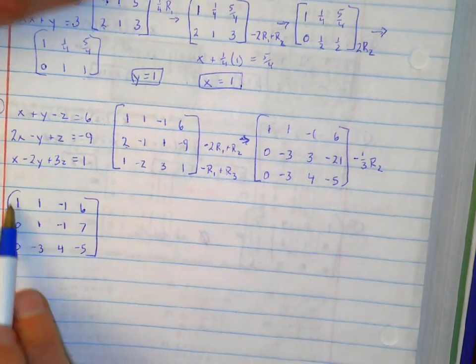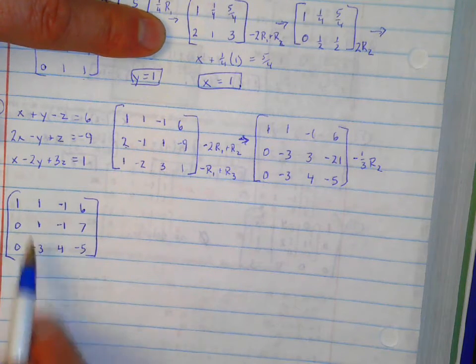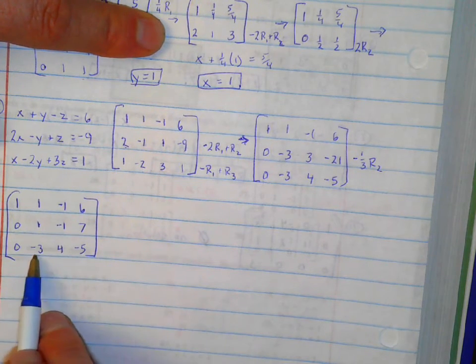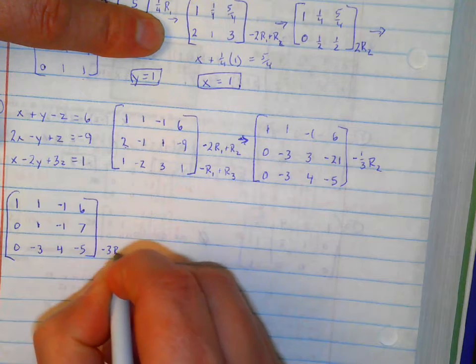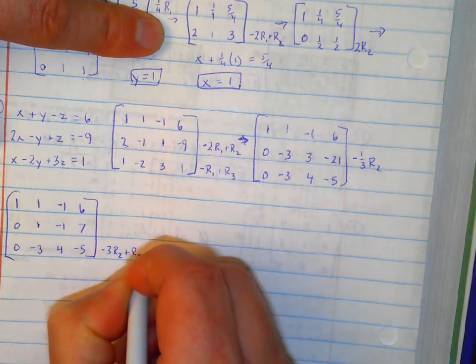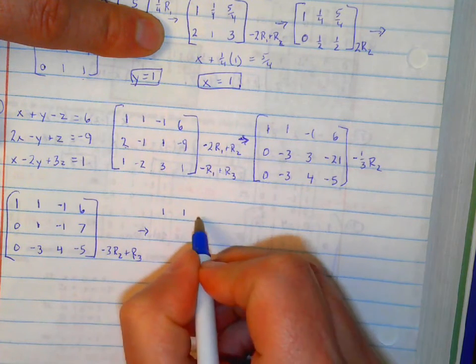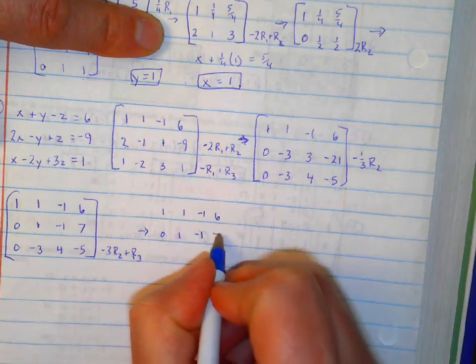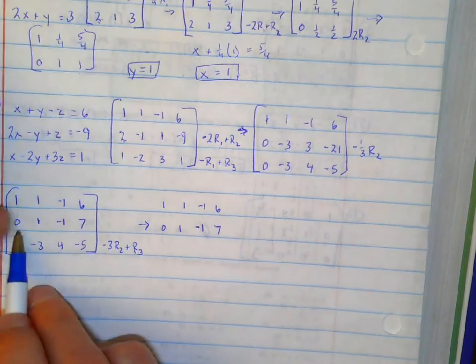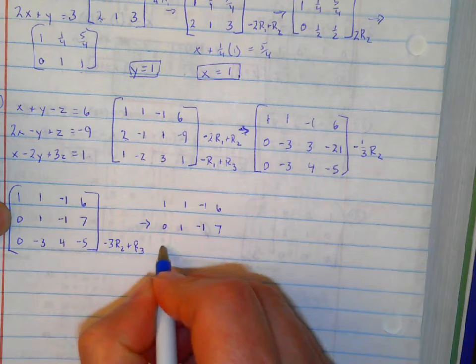Okay, so I have 1, 1. I need a 1 and a 0 here. So let's get the 0 here first. Okay, we go by columns first. So to get this to be 0, I'm going to take negative 3 times r2 and add it to r3. Okay, so 0 times negative 3 would be 0 plus 0 is still 0.